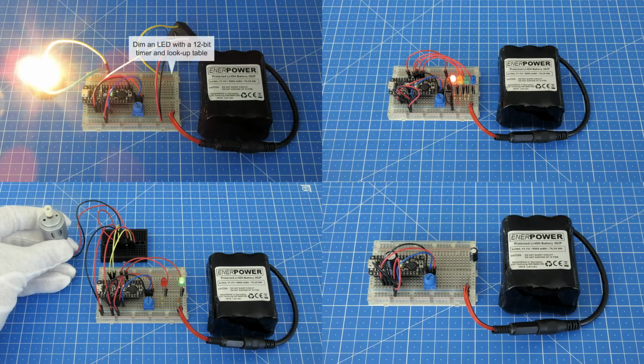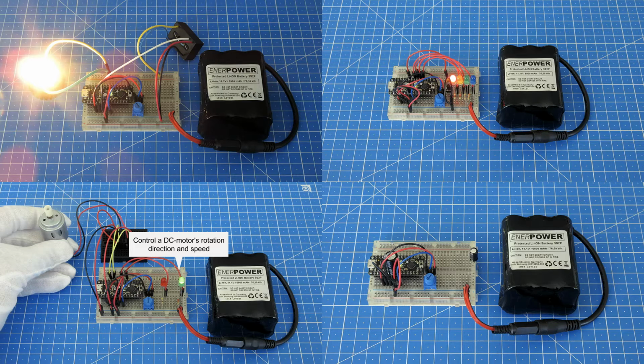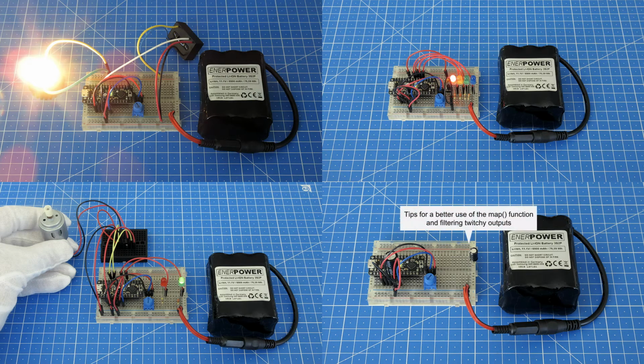You will learn how to dim an LED with a 12-bit timer and lookup table. You will learn how to select different modes and run other code at the same time. You will learn how to control a DC motor's rotation direction and speed. And you will get tips for a better use of the map function and filtering twitchy outputs.